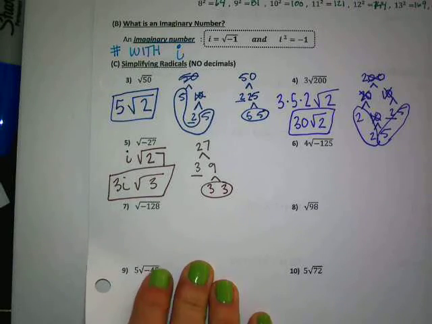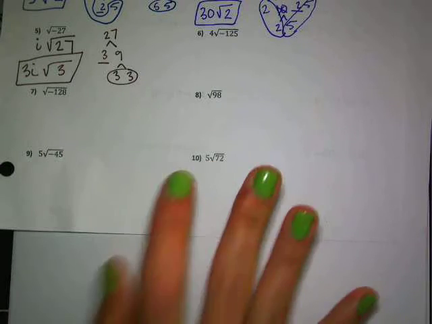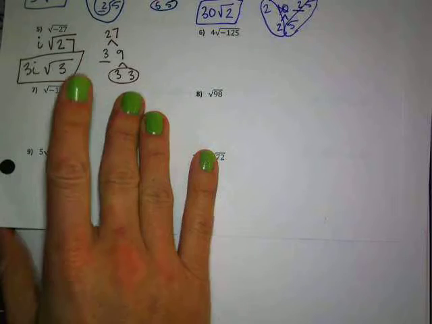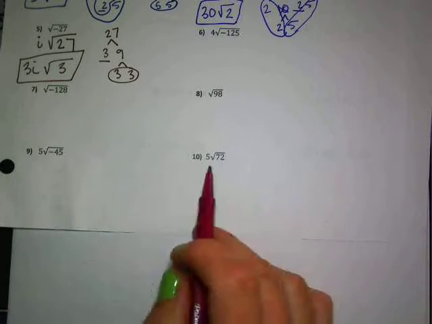All right, jump down to number 10. Wait, no, can you do 6? I'm sorry, I'll jump up there. I just want to talk about number 10 real fast. I'll have you all try 6. Oh, we still have practices to do. All right.